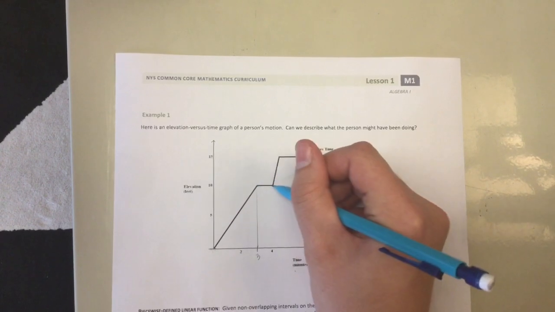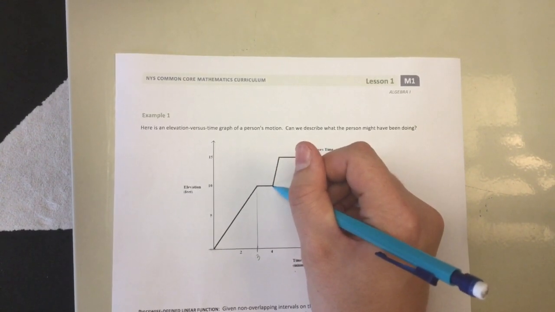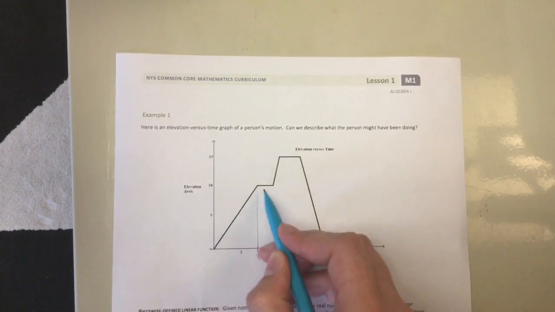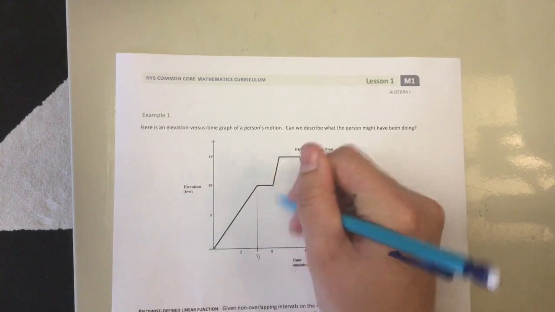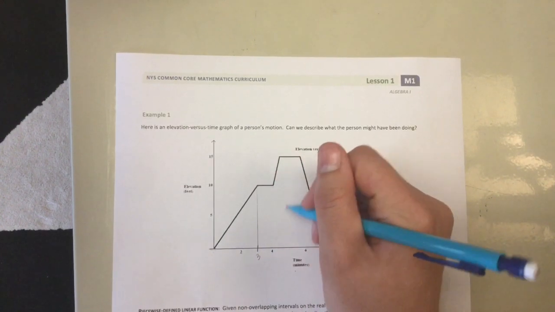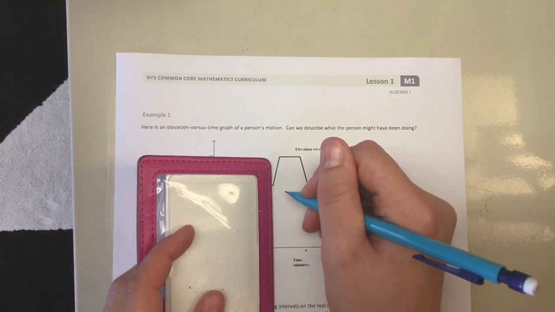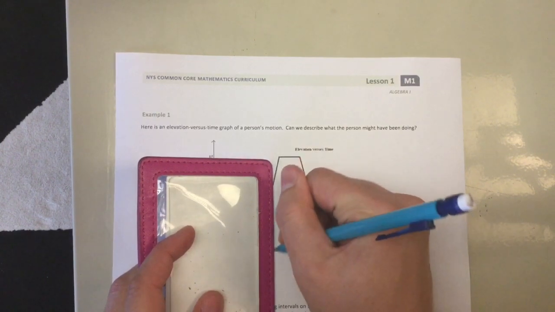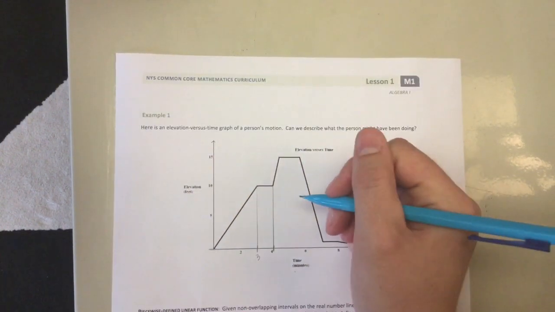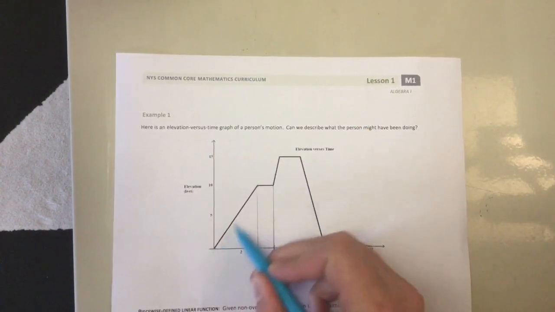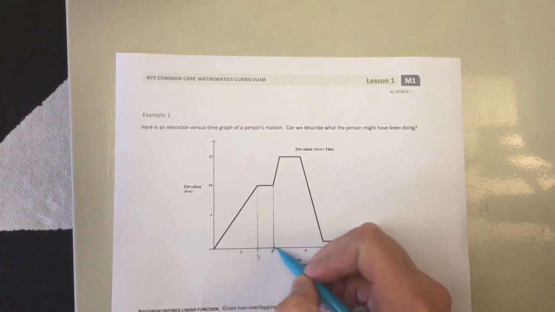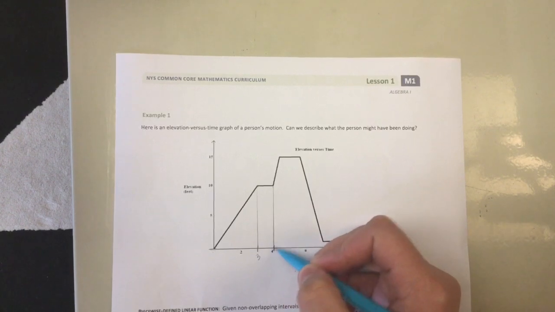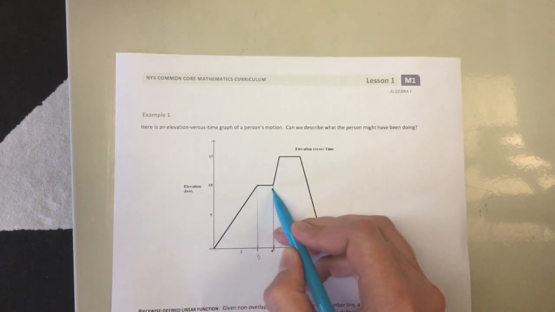And then if we look at our next piece, this is a piece with a slope of 0. So basically what that's telling us is this person stayed at 10 feet for probably a minute, because it looks like this next piece ends about 4-ish, right? So it took us 3 minutes to get 10 feet off the ground. It took us about 1 minute that we stayed at 10 feet.